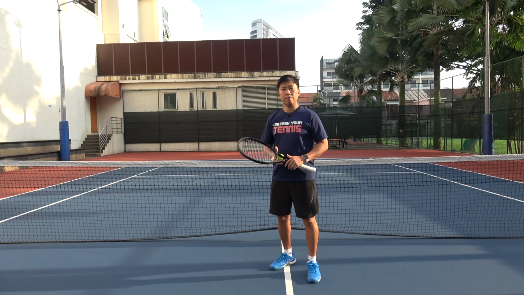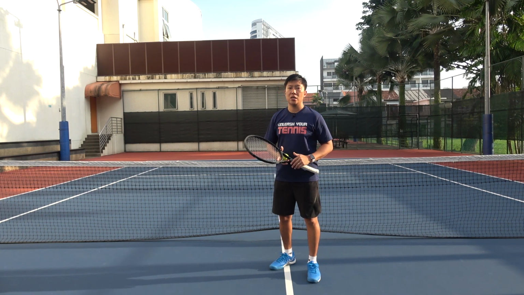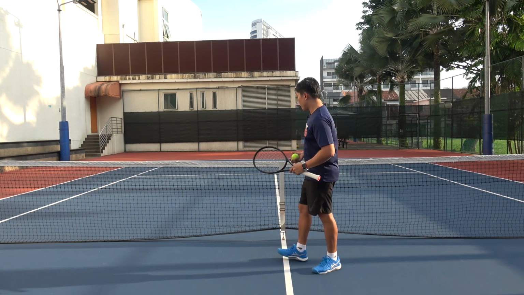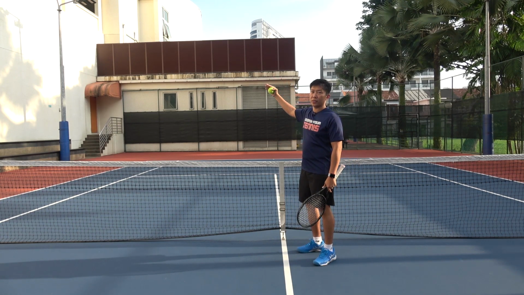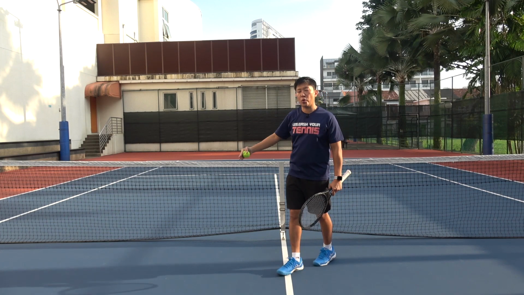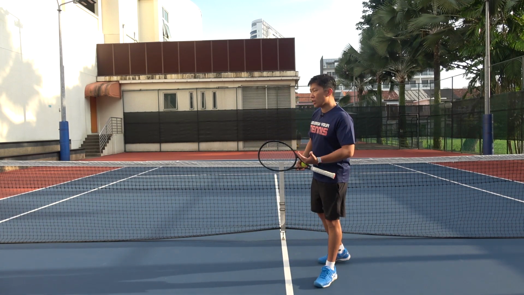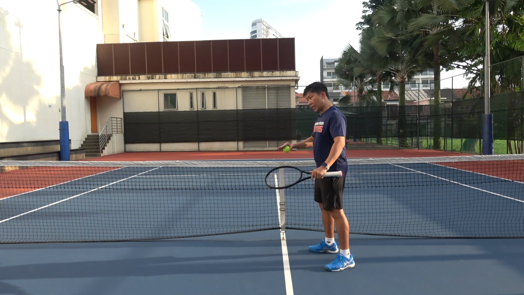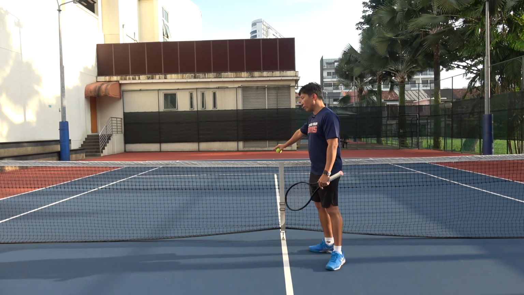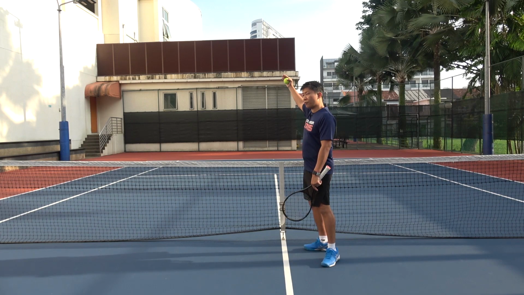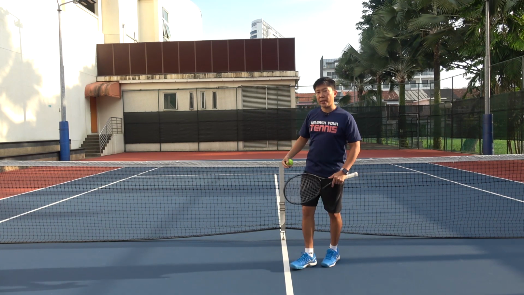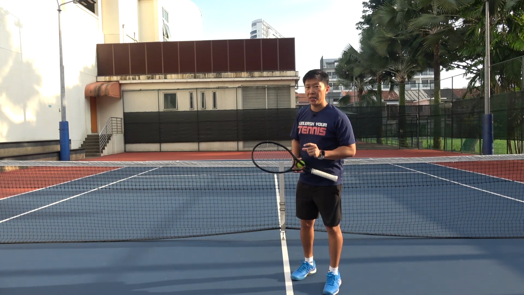Now, the first way of playing high percentage tennis is to understand that when you are engaged in a rally, we want to achieve a high net clearance. That means when you are engaged in a rally, don't think about hitting the ball just over the net. You may want to aim at least 3 to 5 feet above the net so that it gives you a good margin of safety.